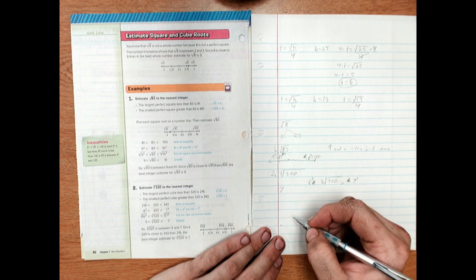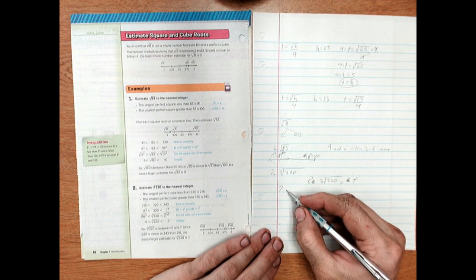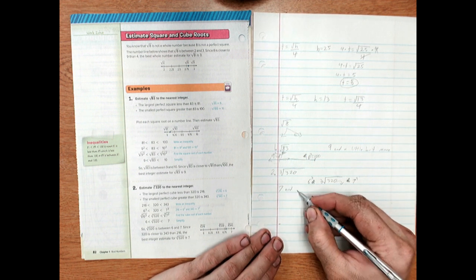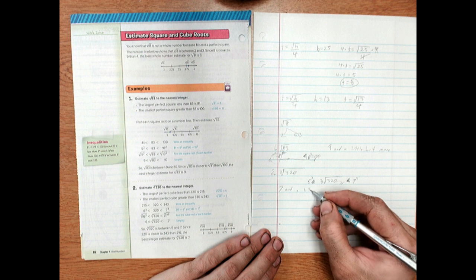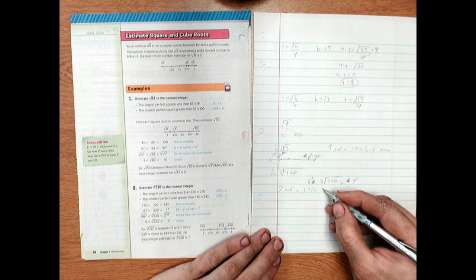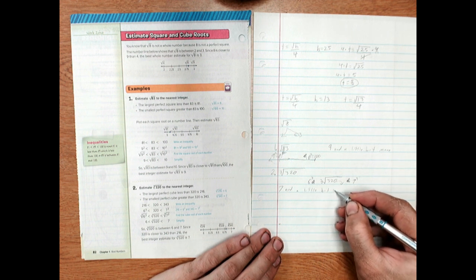So it will be close to 7. You know, it's 7 and a little bit less.